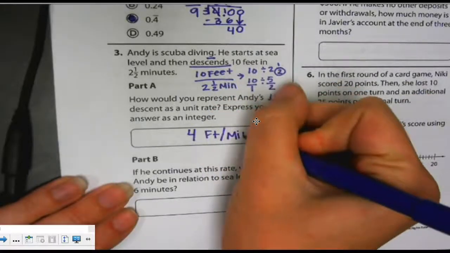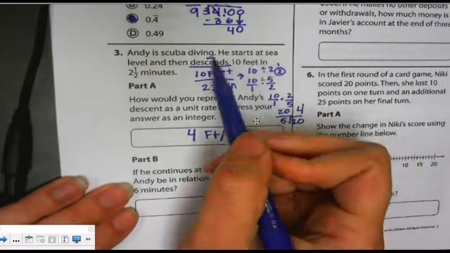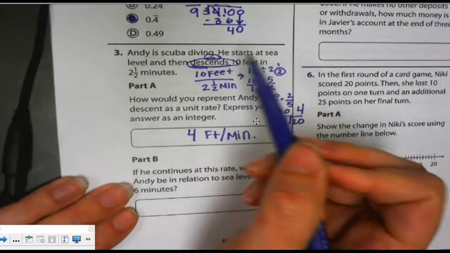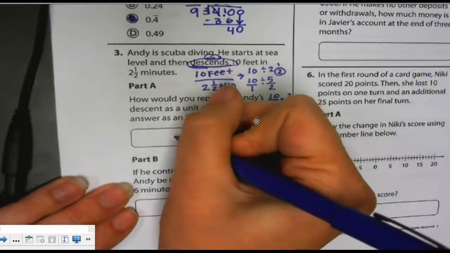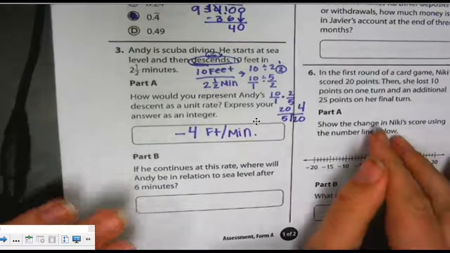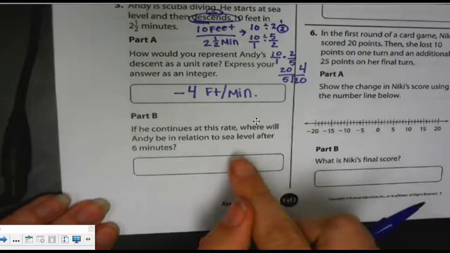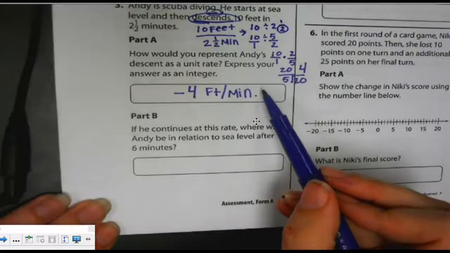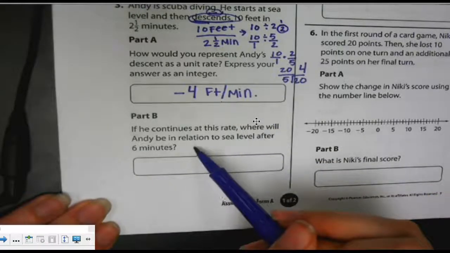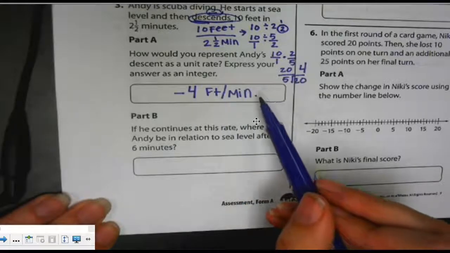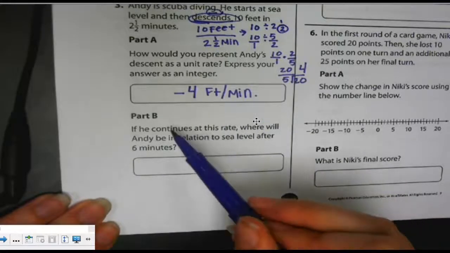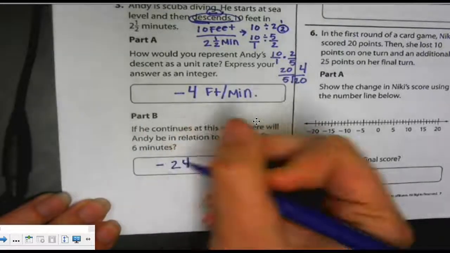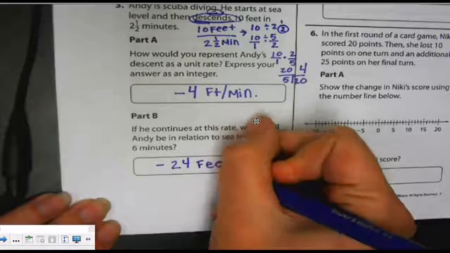But I need to go back to my question. Remember, he is descending. Descending, again, means negative, which is why I put this negative up here. So I need to go back and make sure that I put a negative 4 feet per minute. Then for number 2, using this information, I need to figure out where will he be in relation to sea level after 6 minutes. So if he's going down 4 feet every minute, after 6 minutes, I would need to do 4 times 6, which is 24, and that's, again, he's going down, so that's a negative 24 feet is where he will be.